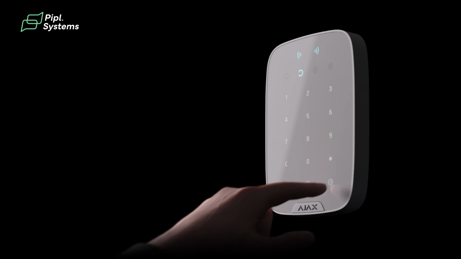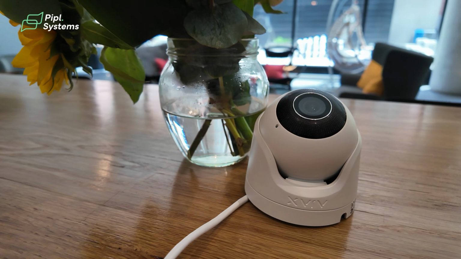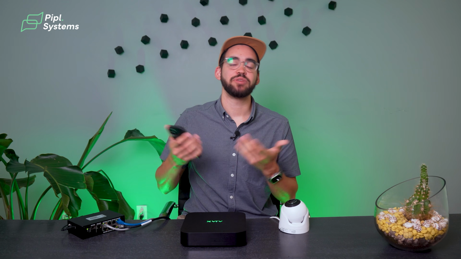Now underneath that, we have arm in night mode, because when you're using, for example, a space control or a keypad, you can select night mode. This way it will arm specific devices that you enable the arm in night mode. So instead of just arming, disarming on a schedule, this is a practical way to arm your system. And it does the same thing with the camera.